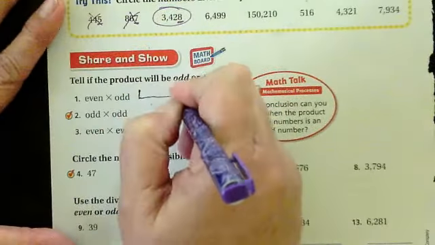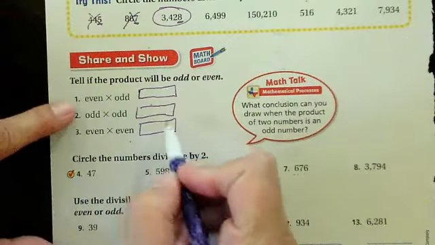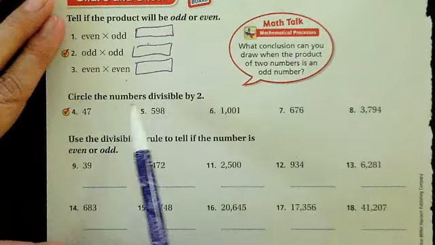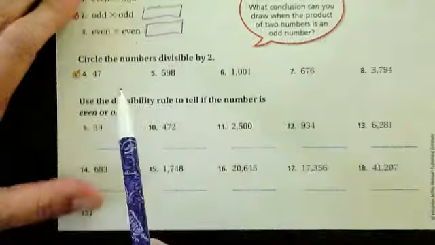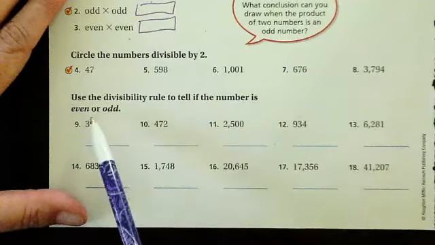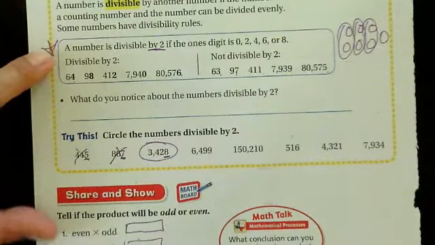On here, you're going to be typing in the boxes that are there. Is this an even or an odd product? If you multiply those together, you're going to circle the numbers divisible by 2, just like we did up here. And then you are going to use the divisibility rule to tell if the number is even or odd. So the divisibility rule is this.